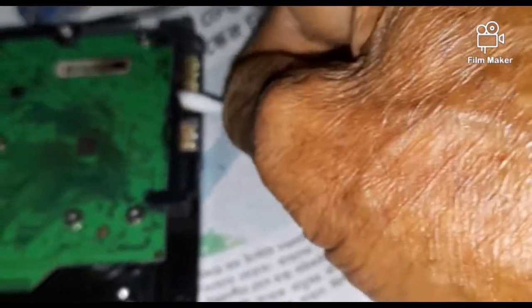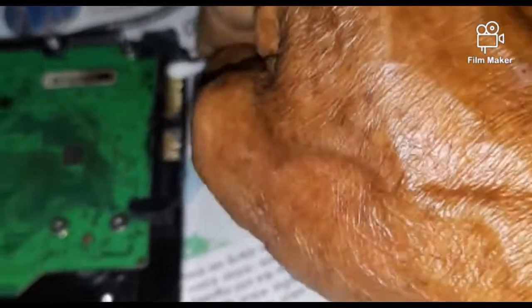And the rubbing alcohol should not be more than 70% concentration.